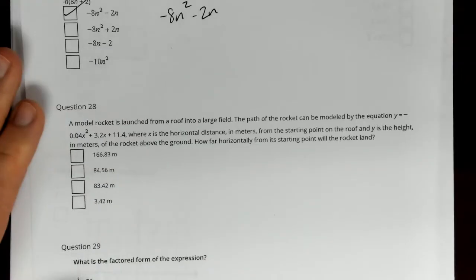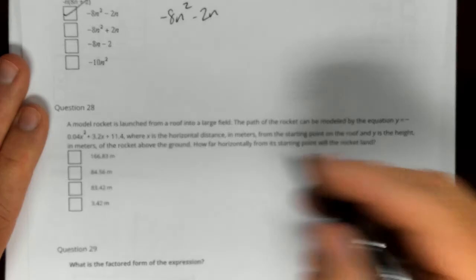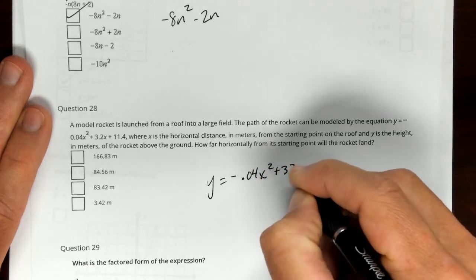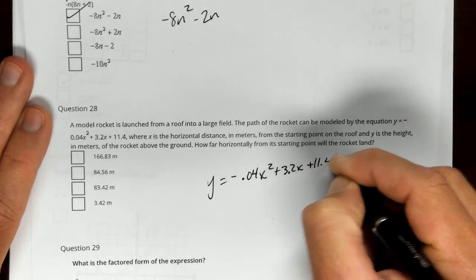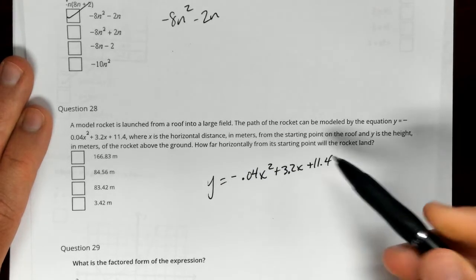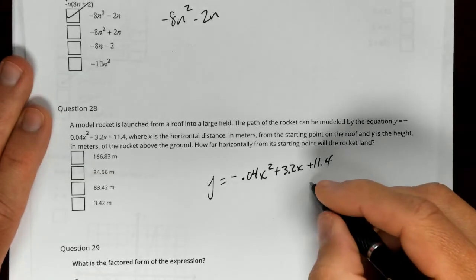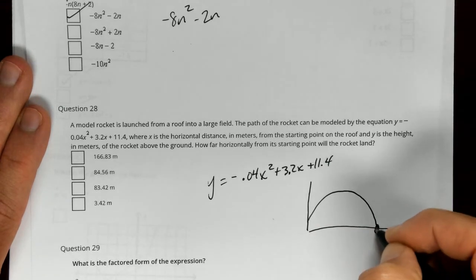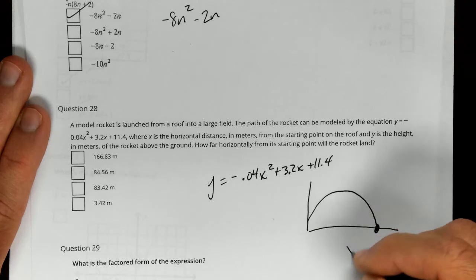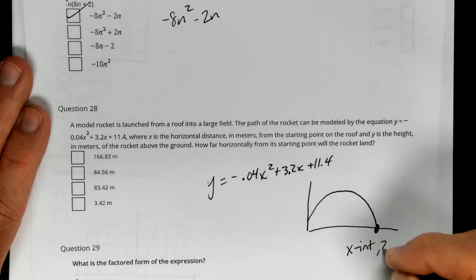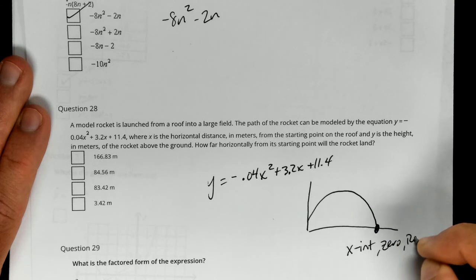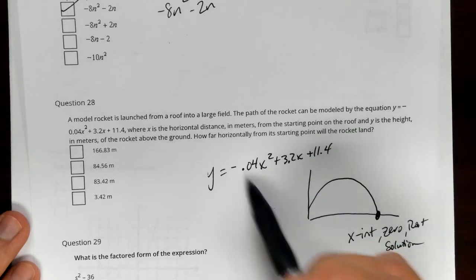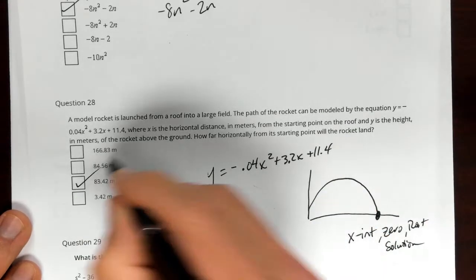Number 28, all I'm asking you to do is to plug this into your calculator. Y equals negative 0.04x squared plus 3.2x plus 11.4. And I want to know how far horizontally from its starting point will the rocket land. Okay, so let's say that this is my graph of the rocket. I want to know this right here. So I want to know the x-intercept, or the 0, or the root, or the solution. Okay, so I can plug that quadratic into my calculator, and I get 83.42.